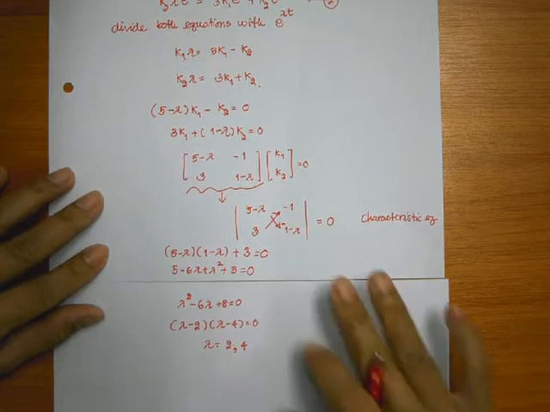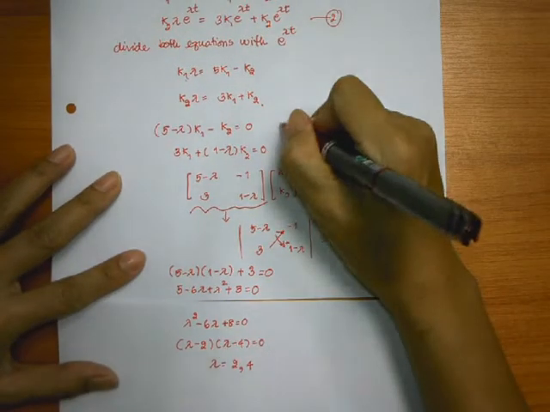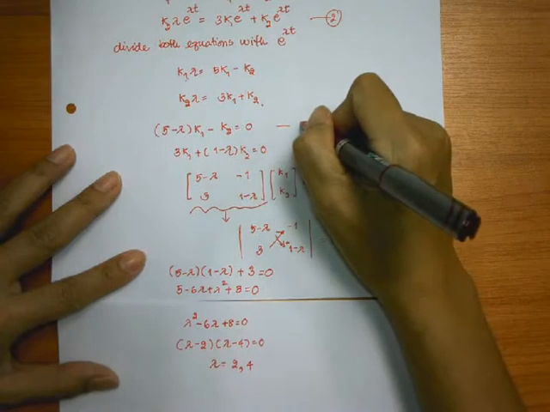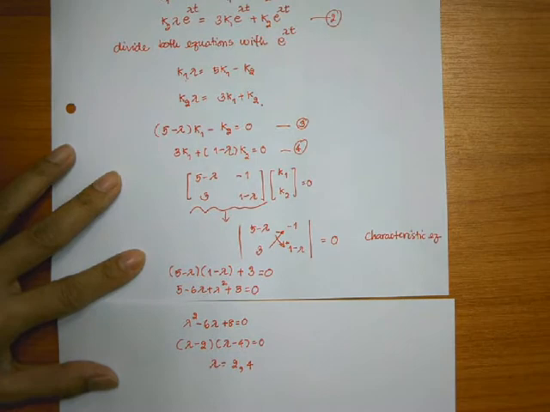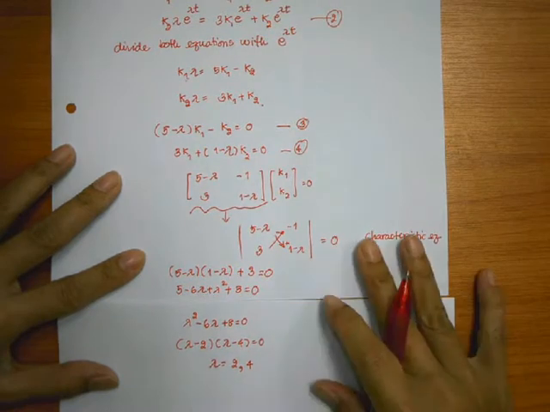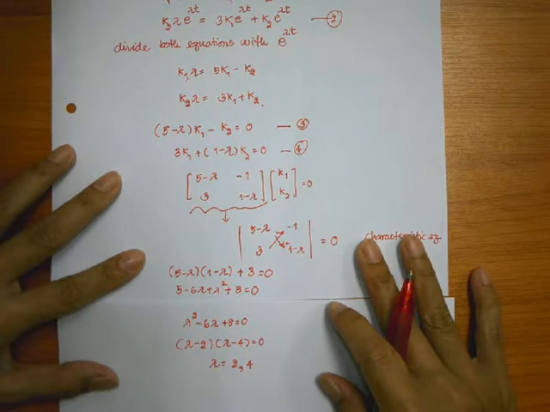So what we are going to do is put the lambda into equation 3 and 4. Equation 3 or 4, not both.